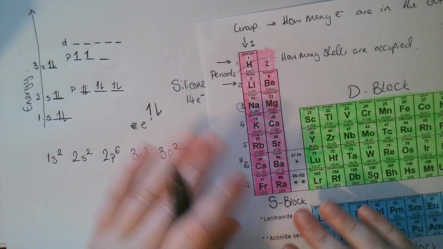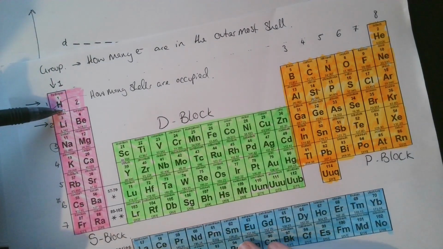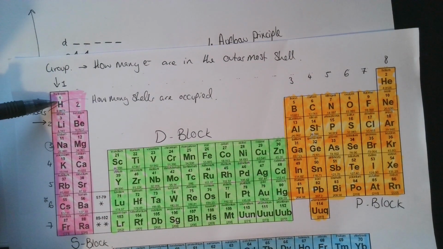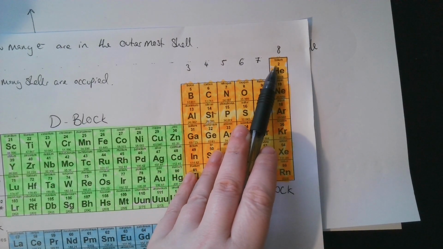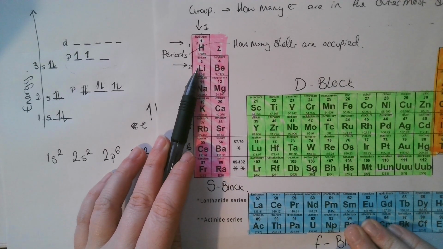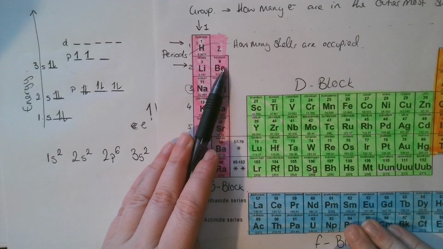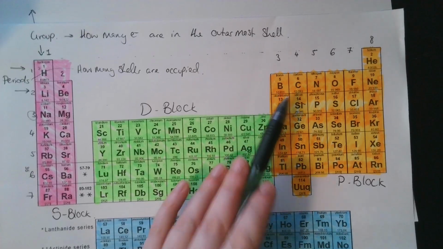Yeah, but you can apply this to any of the periodic table. So hydrogen is 1s1, helium 1s2, lithium 1s2 2s1, beryllium 1s2 2s2, boron 1s2 2s2 2p1, and so on and so forth.